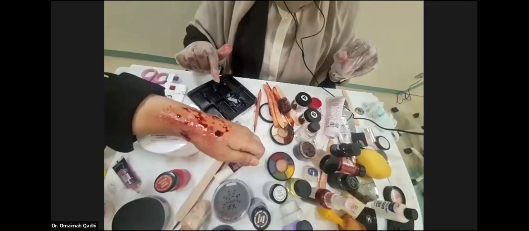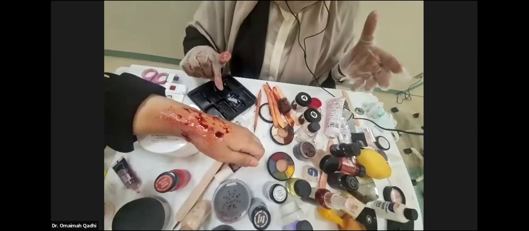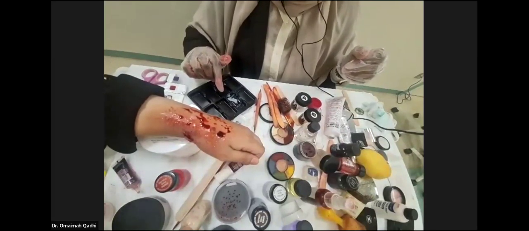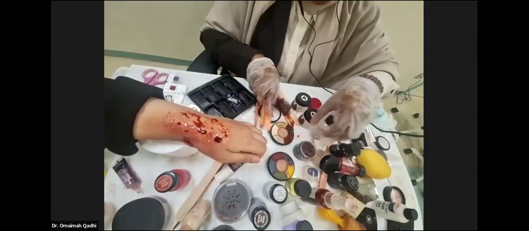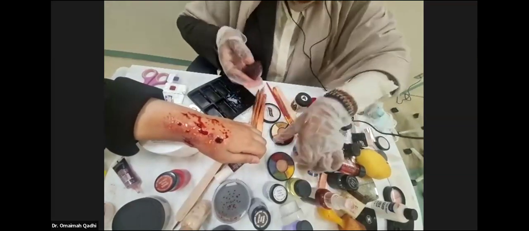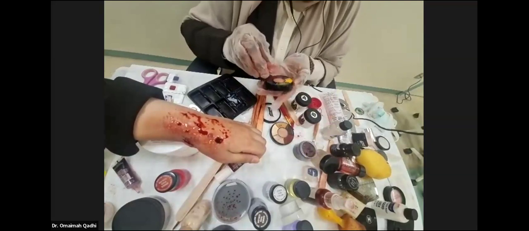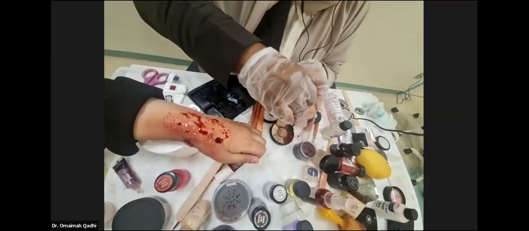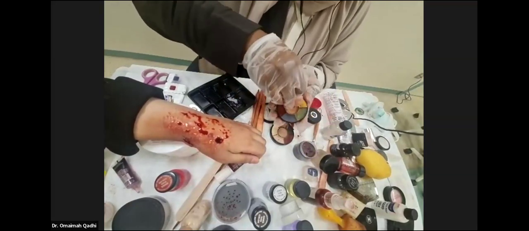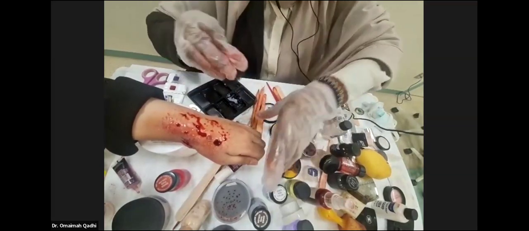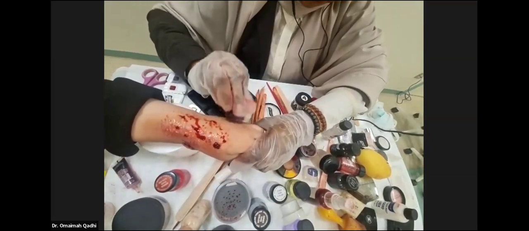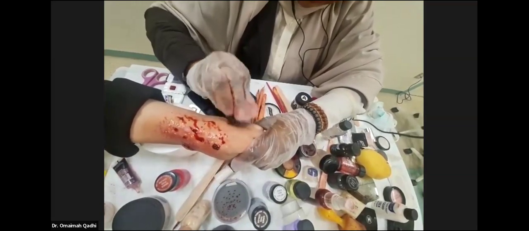Can we see how to do bruises? Bruises, yes, absolutely. Are you okay? Okay, I'm going to do it here. Bruising. First of all, the color of the bruising is more like blue, right? So we're going to use this color and the purple. Sometimes maybe even the green. We put them together and we mix.